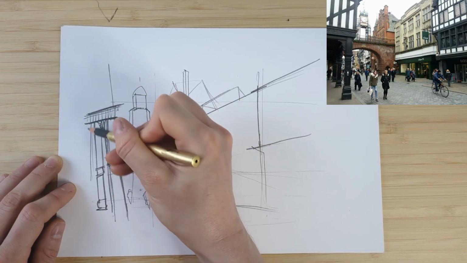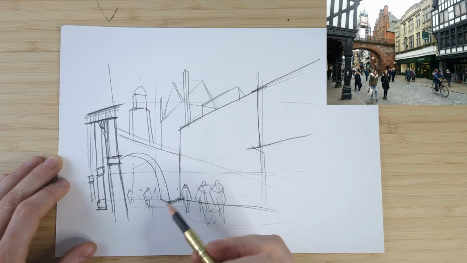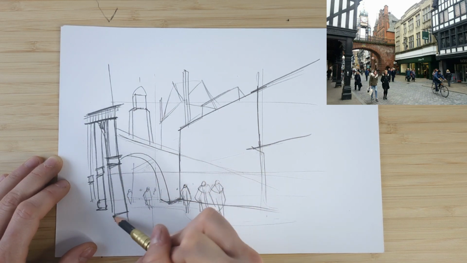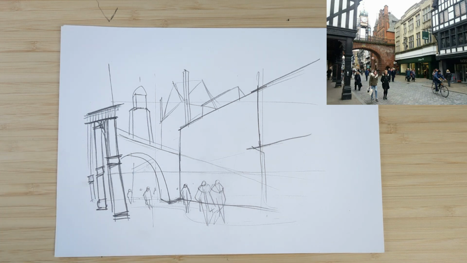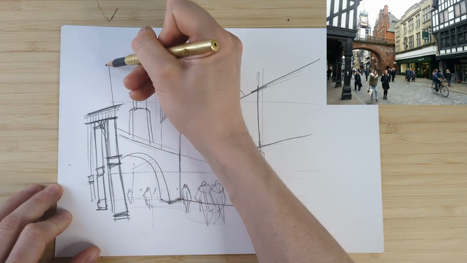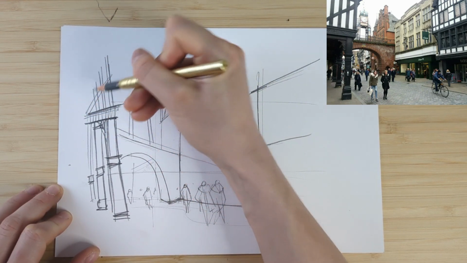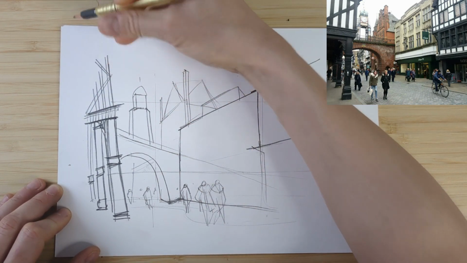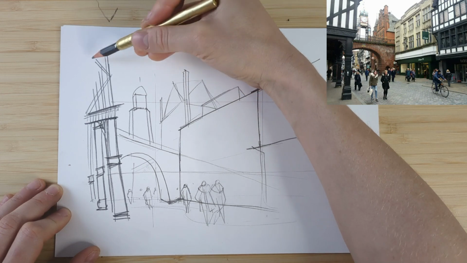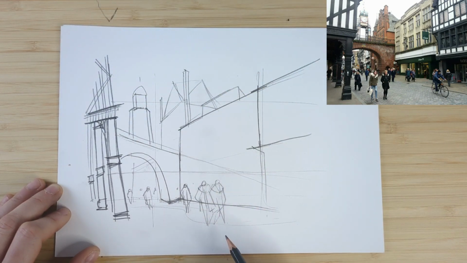Now, if I was doing this in ink, obviously I would spend a bit more time to do a lot of this detail. But for this, I am not. I'm actually going to add in one more line here, because I think that will actually help direct your attention here.